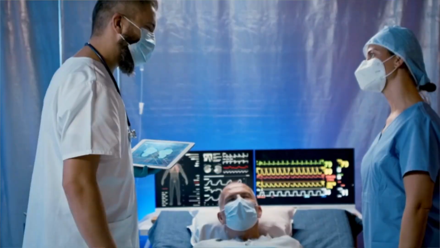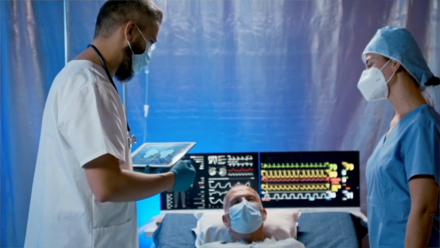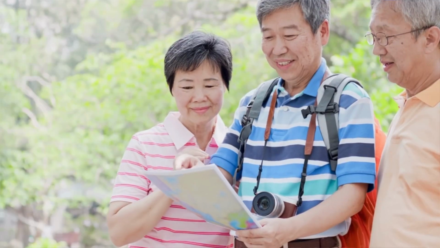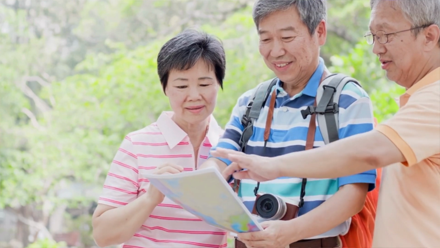The power of attorney is essentially meant to assist someone who is incapacitated. So it would be someone in a coma, maybe someone with dementia, or it could be someone who's just traveling and needs someone to look after their finances or their assets while they're away.